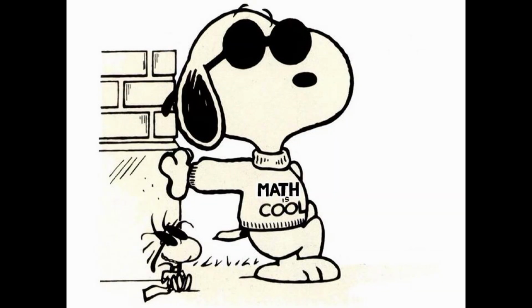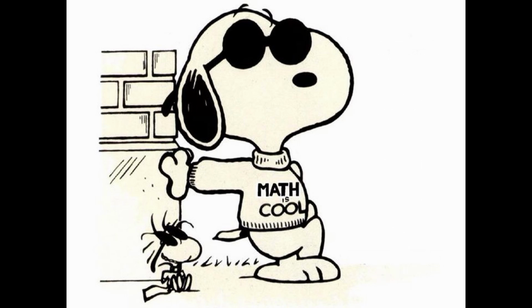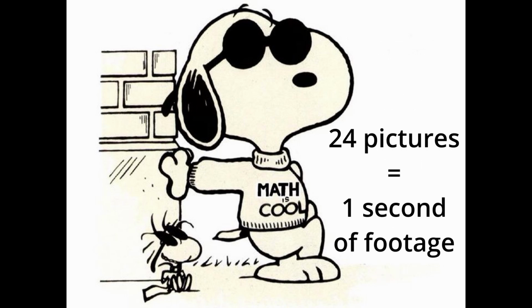24 FPS is also a great number because it divides easily by 2, 3, 4, 6, 8, and 12. It's easy to figure out what half or quarter of 24 is. Even a third is easy. This is really useful when figuring out how fast you want your film clips to go. But that's another thing for later. Right now, what you need to know is that 24 pictures makes a second of footage.